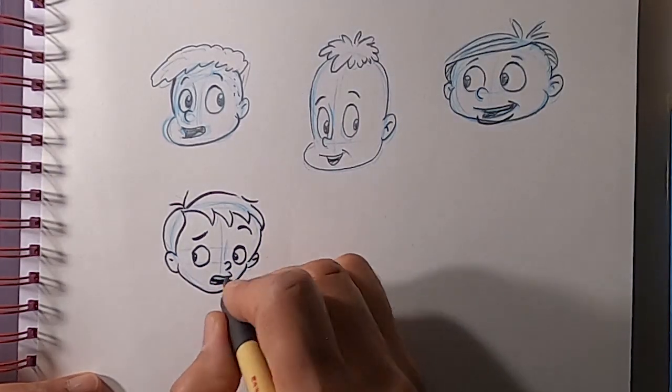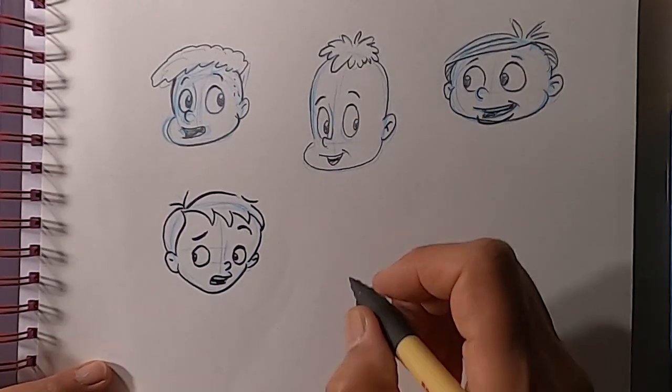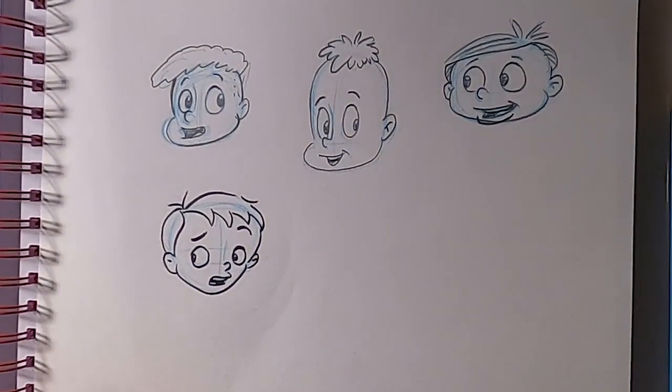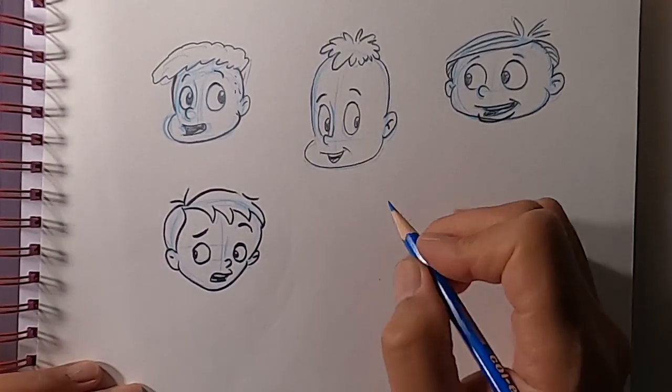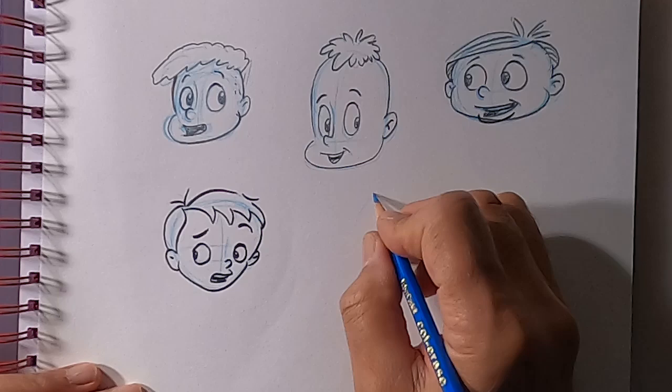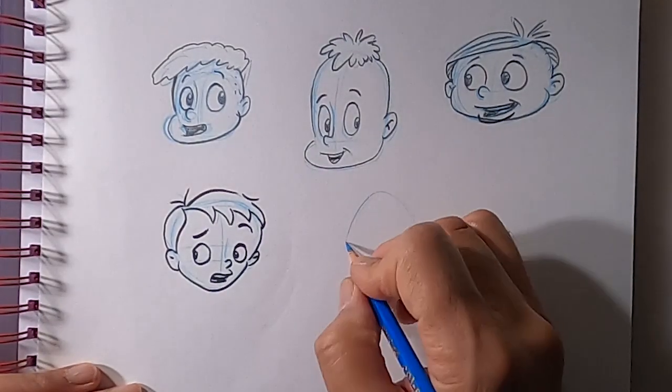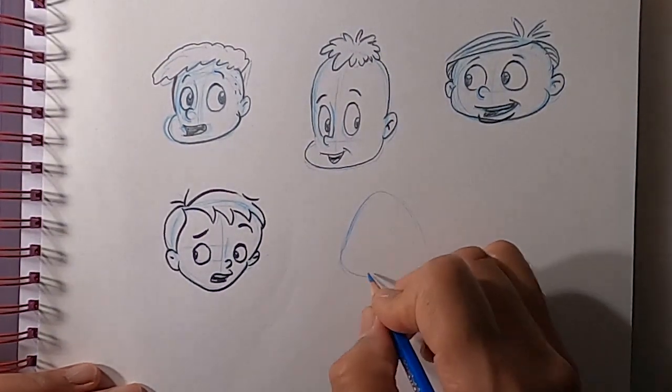Kind of like that. Maybe you just want to draw in ink after you do your blue pencil drawing. Maybe this next guy's head is a triangle that goes the other way.